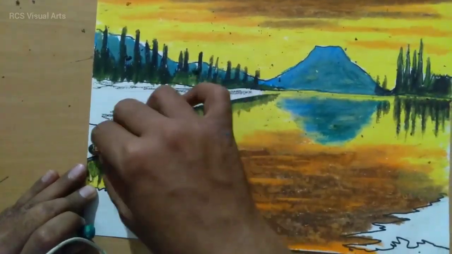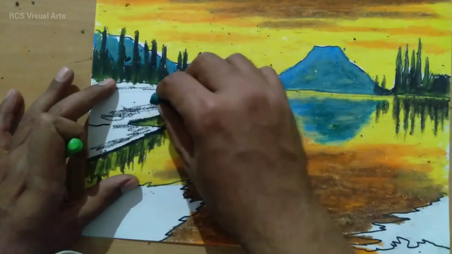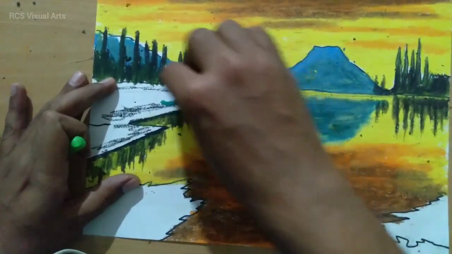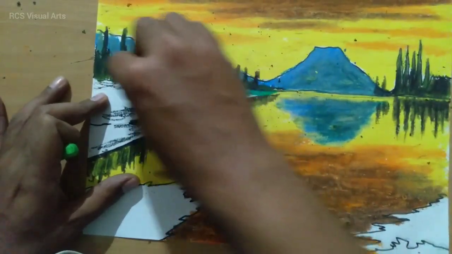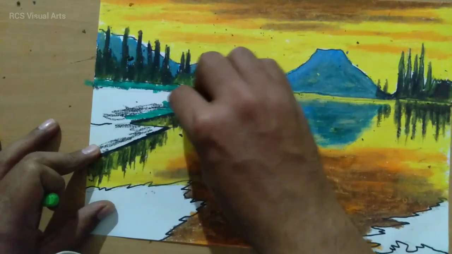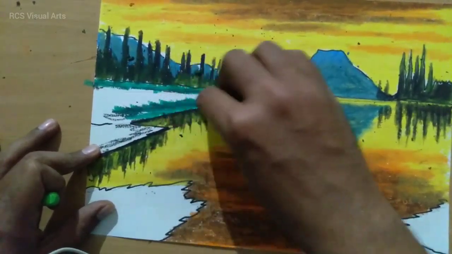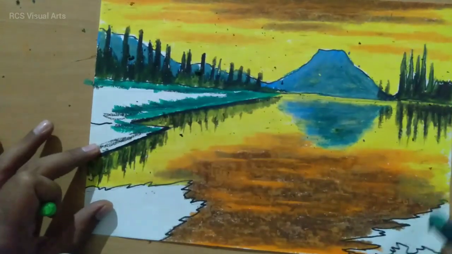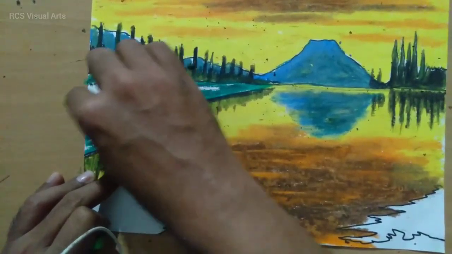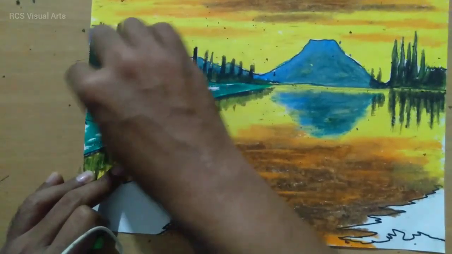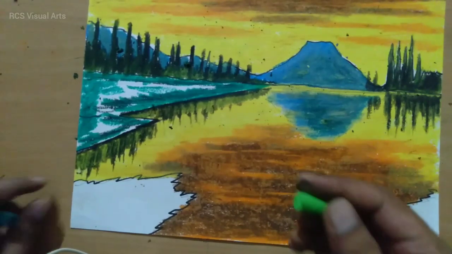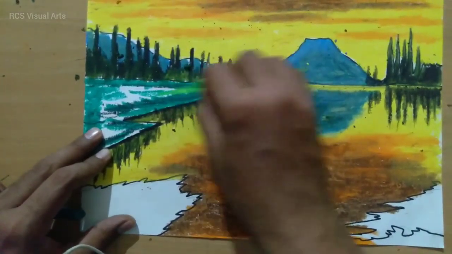After this, on this some dark greens here and here and at the edges, like this, and this I am using now light green this way.